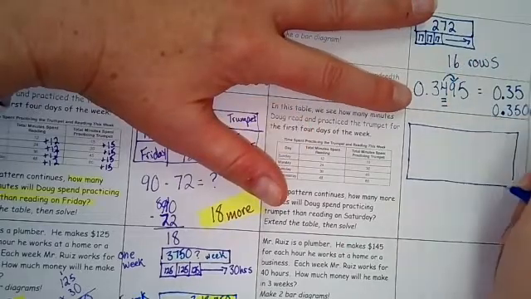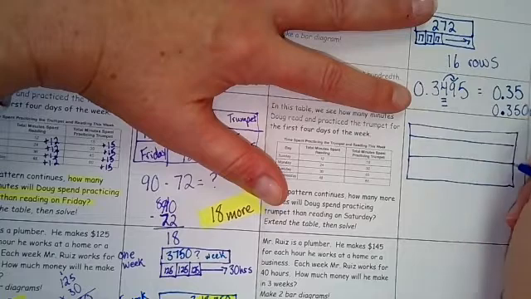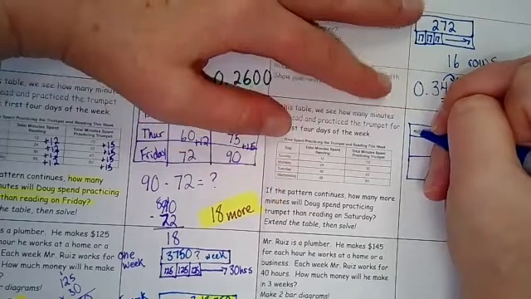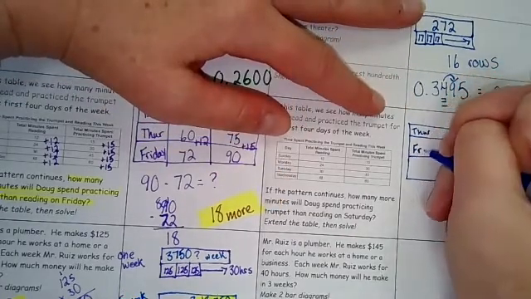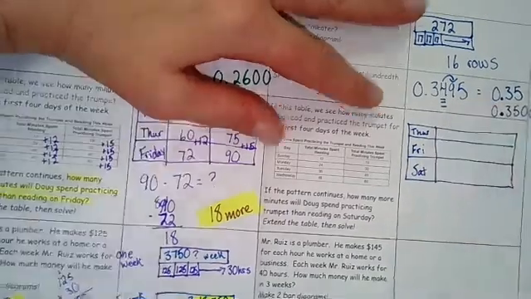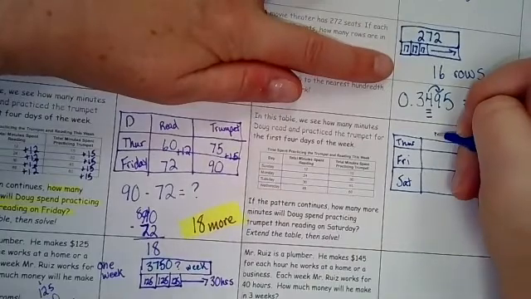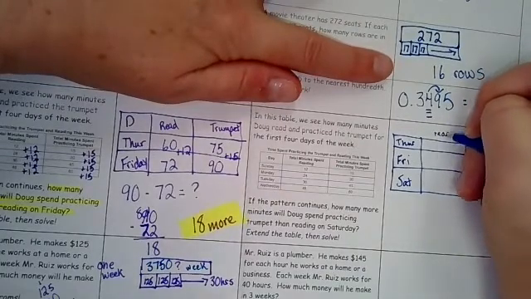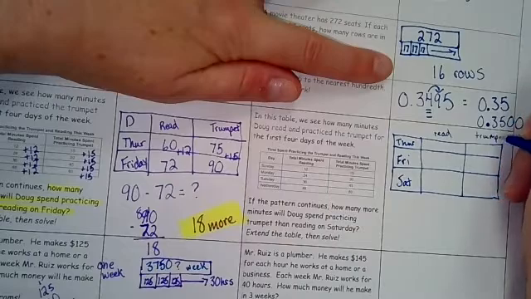We're just going to extend our chart, and you're going to divide it into 3 different sections. Okay, and this is going to be Thursday, Friday, Saturday. All right. And then there'll be 2 columns, and this column will be for reading, and this column will be for trumpeting. This boy is very busy.